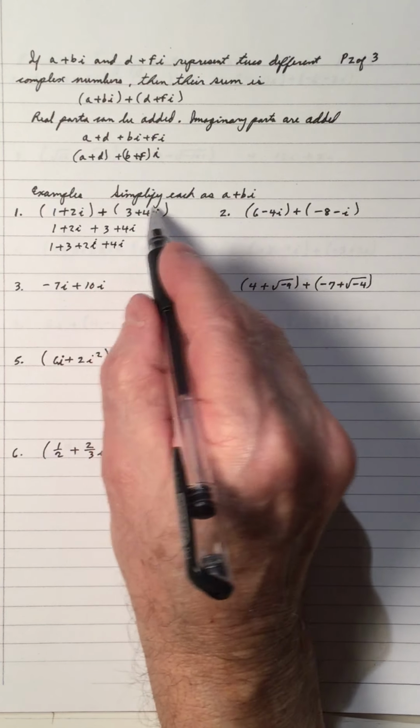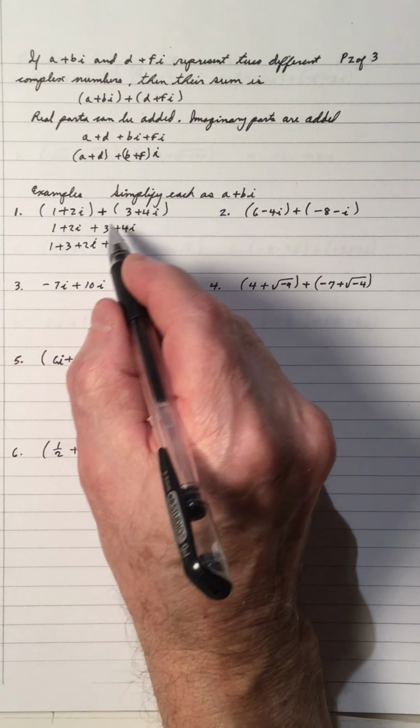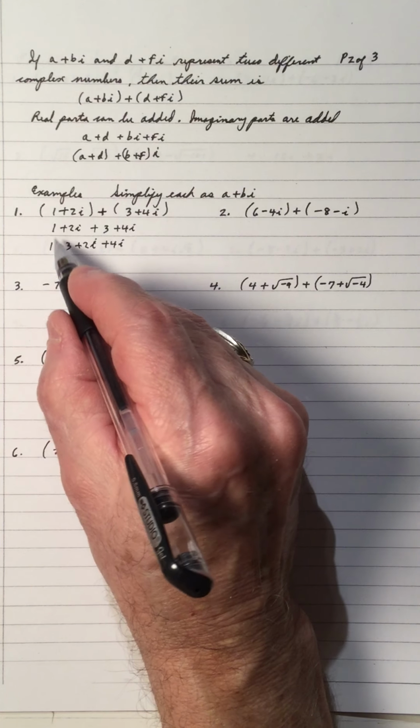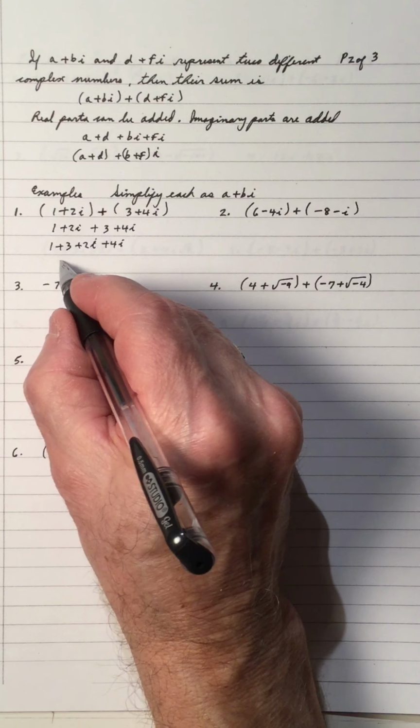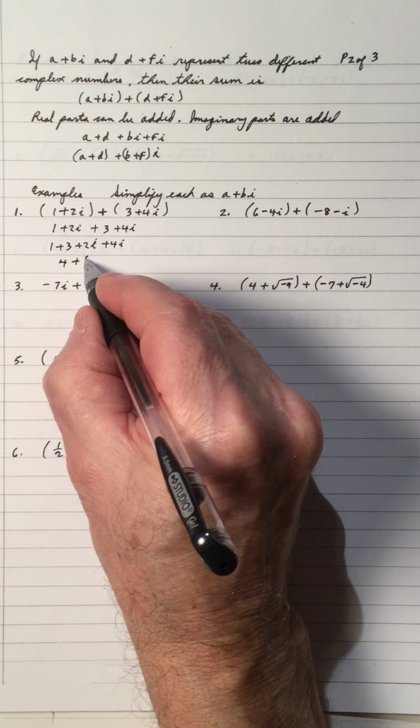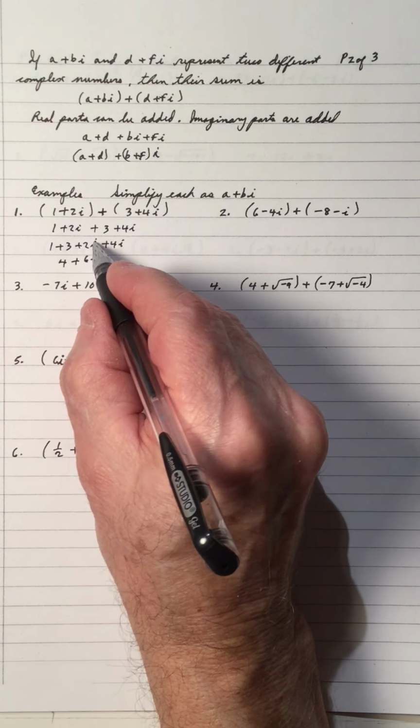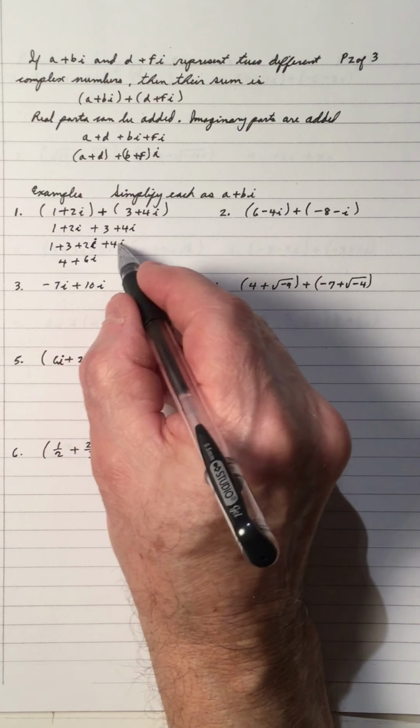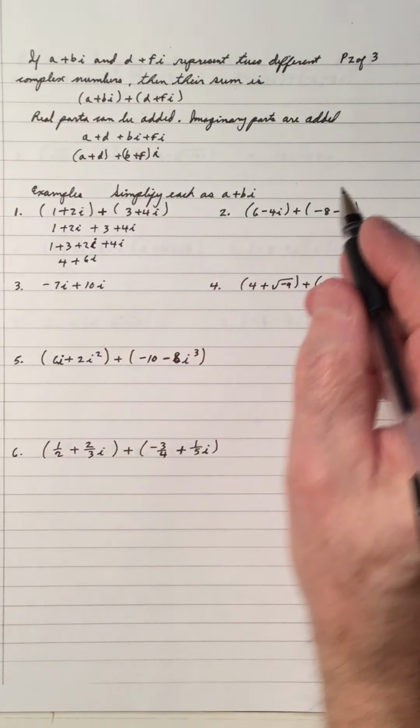Notice I just removed the brackets and added a plus sign here. I grouped the reals together, which is 1 and 3, and grouped the imaginaries, so that gives me a 4 plus 6i. Remember, you can only add the i's to the i's because of like terms.